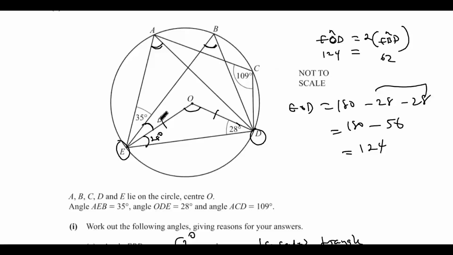So this angle is one of the three angles in a cyclic quadrilateral. Let me show you. We have cyclic quadrilateral EACD.